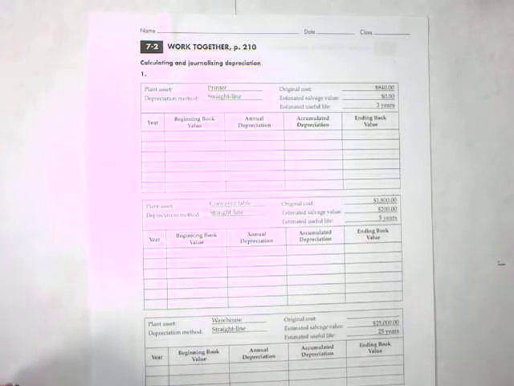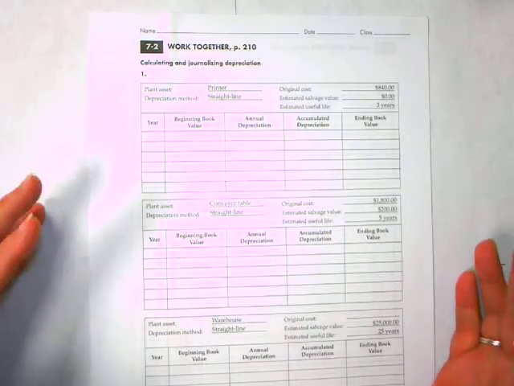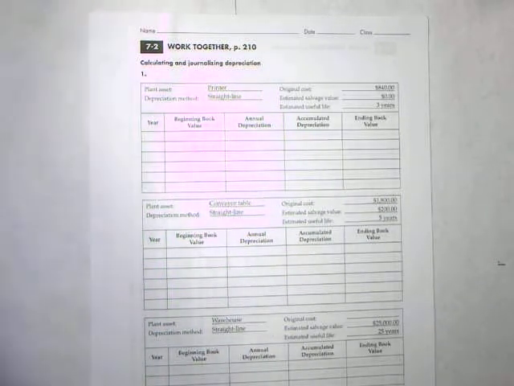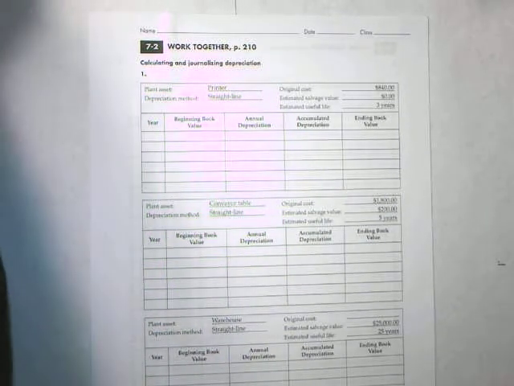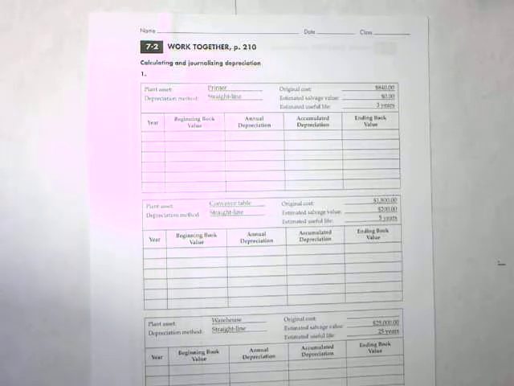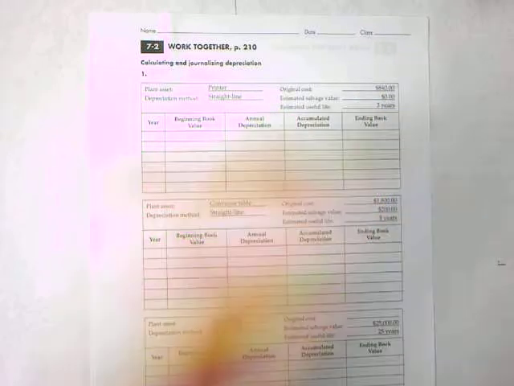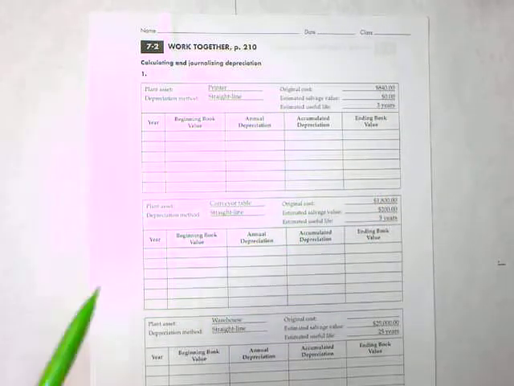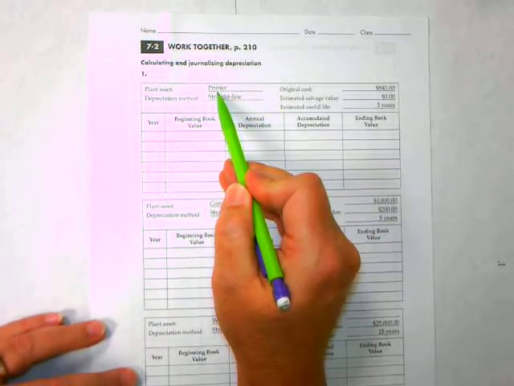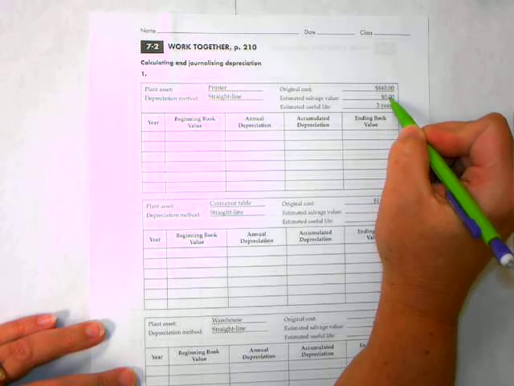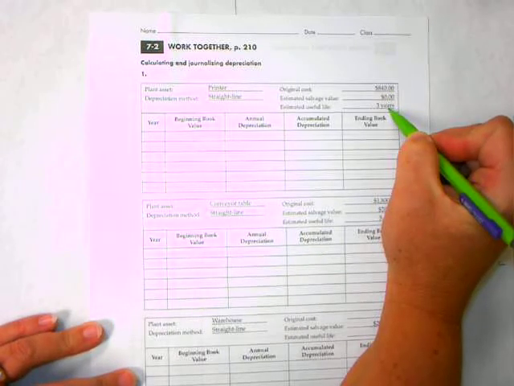We create a plant asset record, but we're also going to complete a depreciation table for it, and we'll need, well, they gave it to us. This is the information we need that may have come from the plant asset record, and I think luckily they've given it to us. Okay, so for our printer, it was straight line depreciation, the original cost, if there is a salvage value, and for how long.